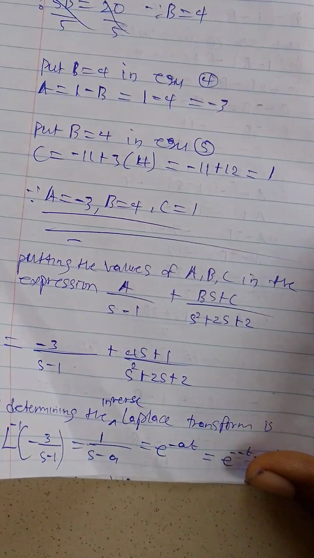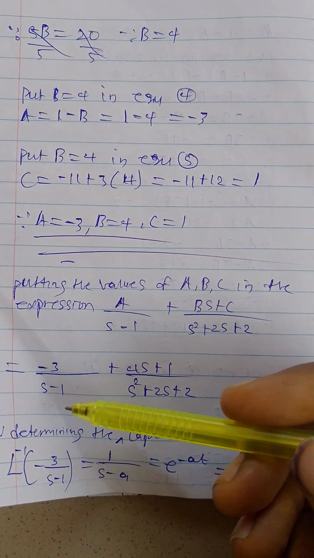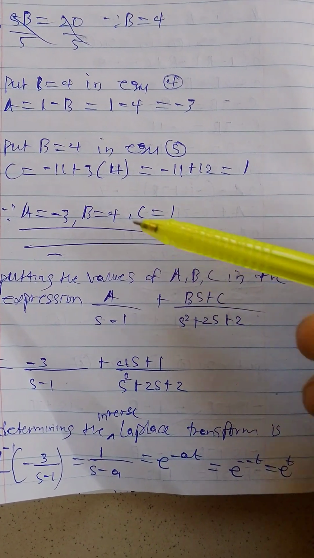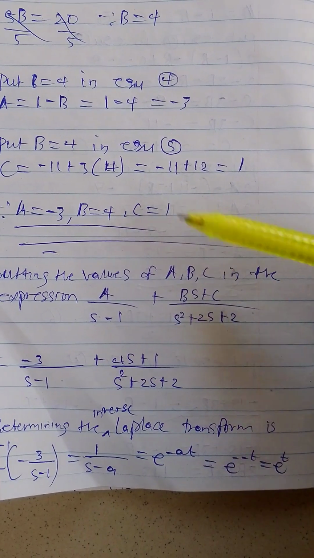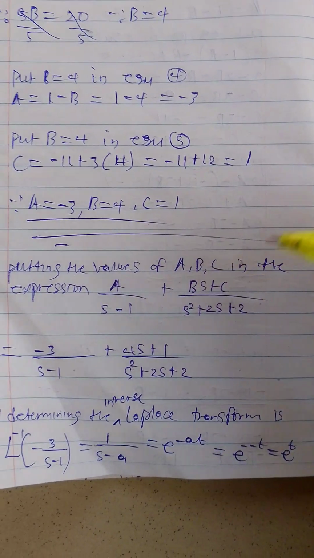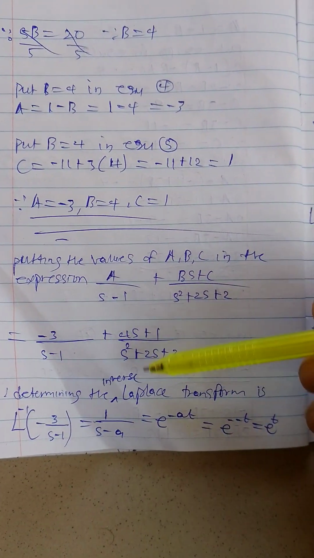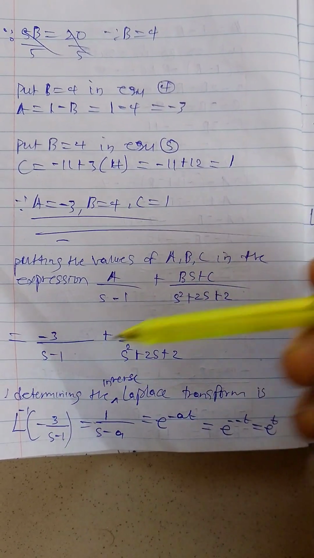So where a is minus 3, that becomes minus 3 over x minus 1. Now plus, b is what? b is 4, so that becomes 4x plus c, which is 1, all over x squared plus 2x plus 2. So then what do you do now? Determine the inverse Laplace transform of this expression.